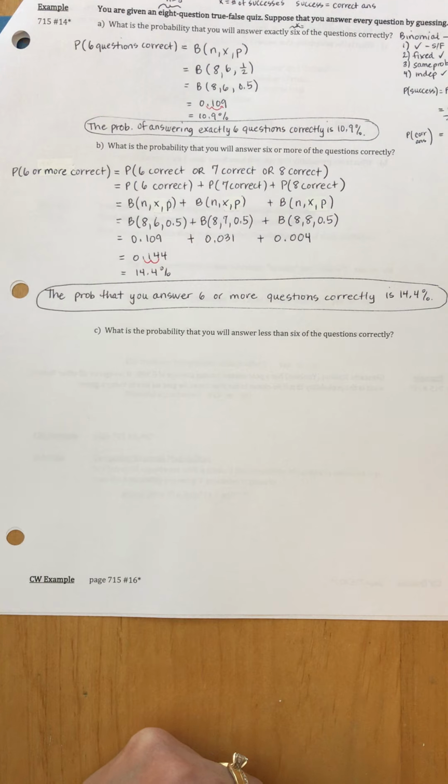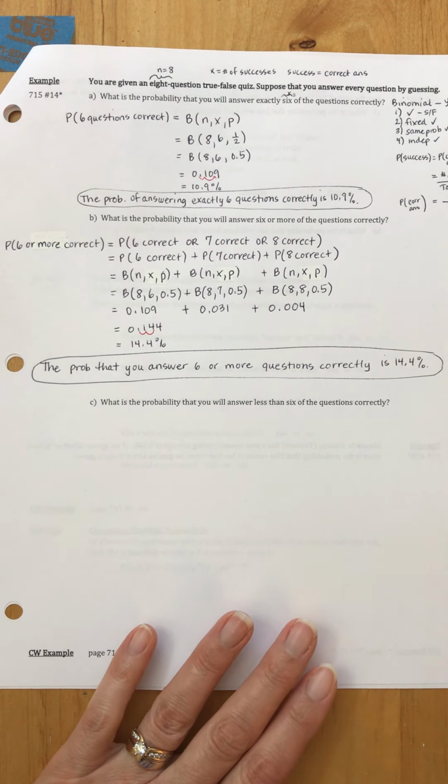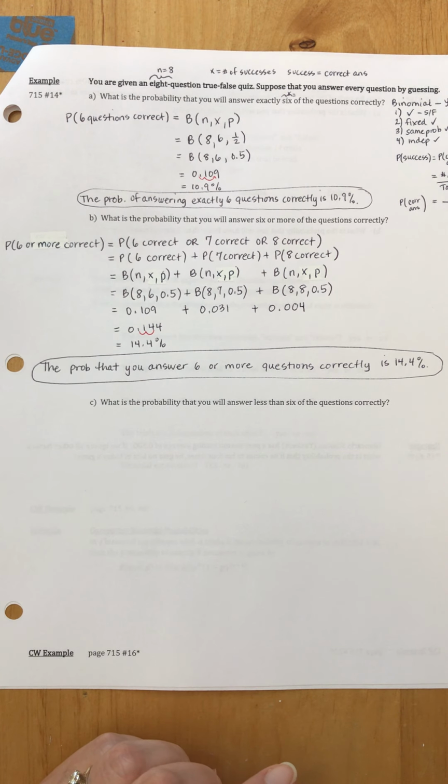Okay, so now go ahead and pause the video, this is the end of the video. Go on to part B of section 13.5, page 3.